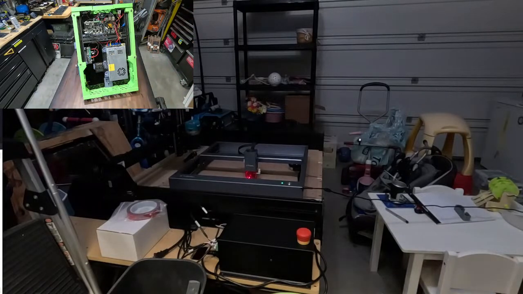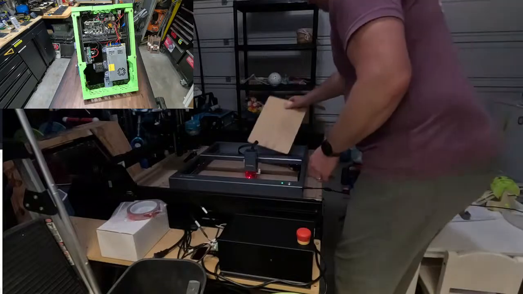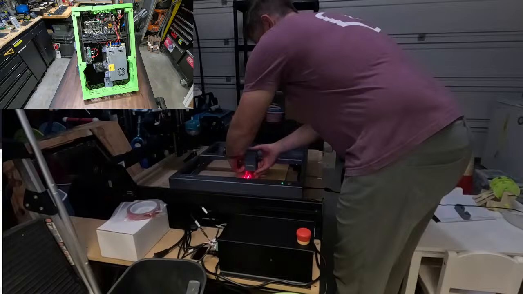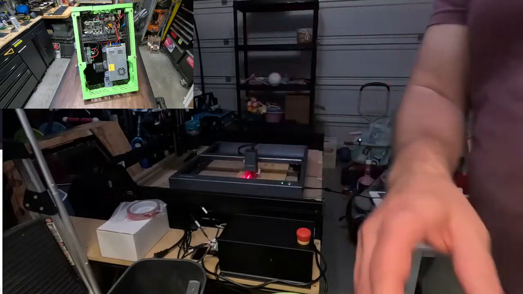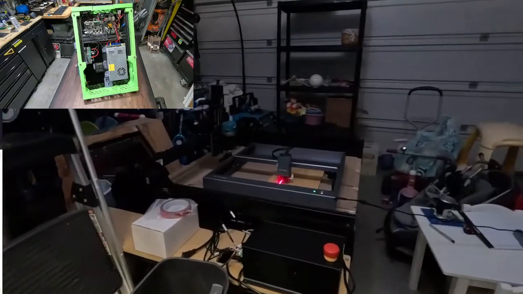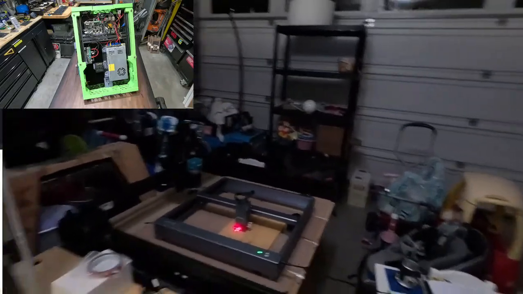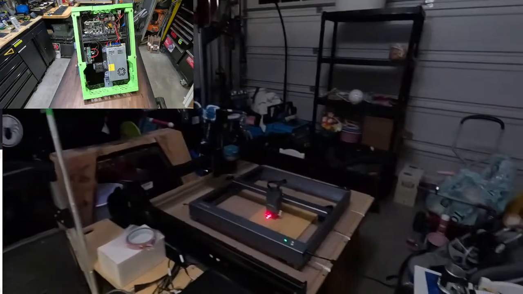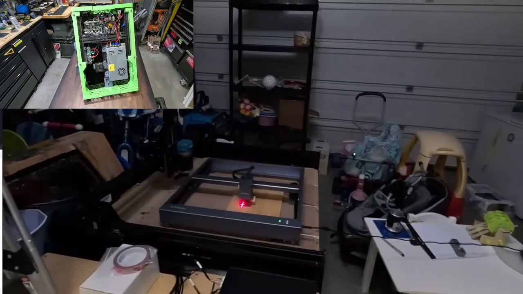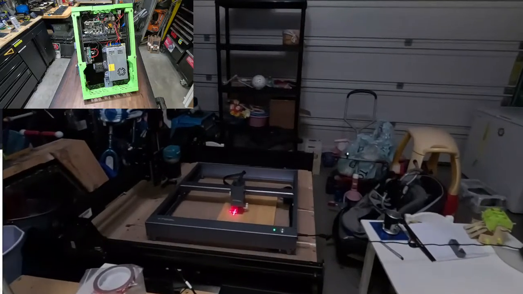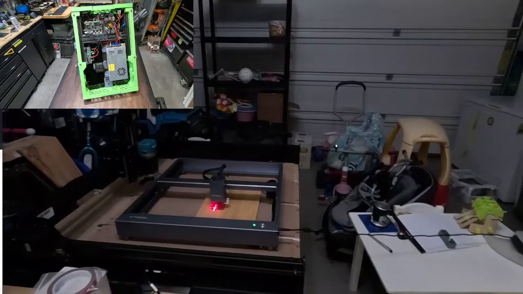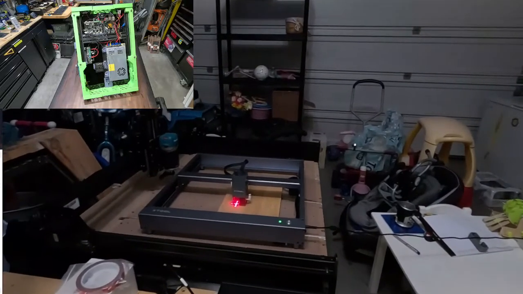So I'm going to come up to my unit. And we're going to get this camera a little bit closer. I wish I had some better lighting over on this side of the garage, but I don't. Sorry for the shaky camera.